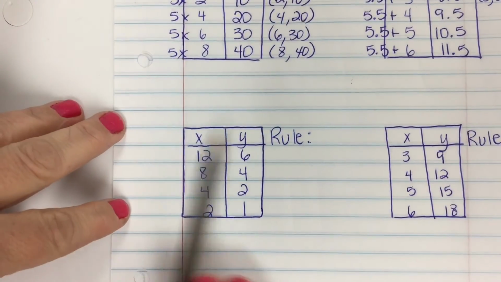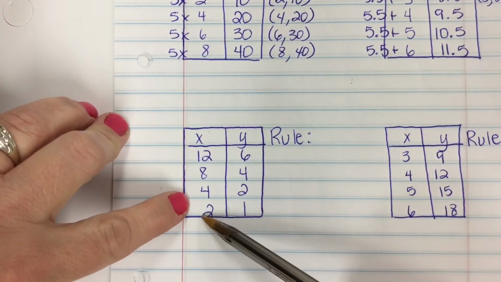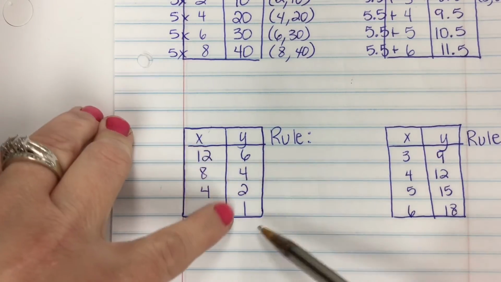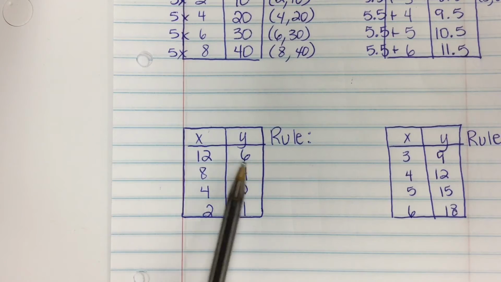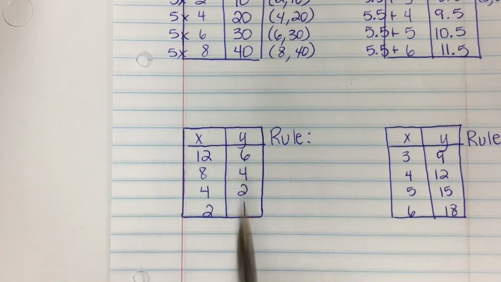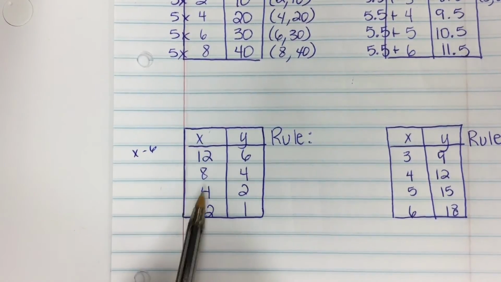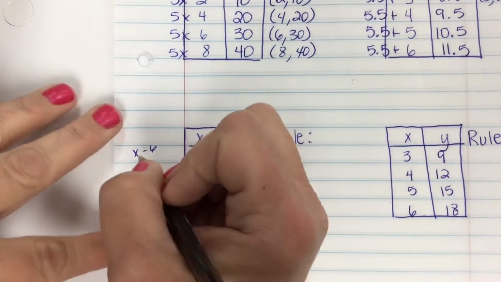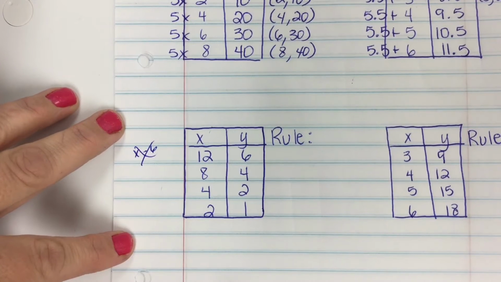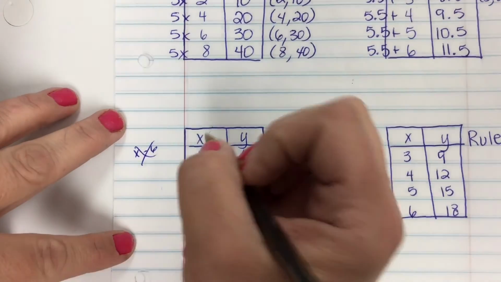Okay? On this one, it wants to know what the rule is. So I know what my x coordinates are. I know what my y's are. And I have to figure out what to do. So from x to y, you can subtract 6, right? 12 minus 6. That's an option. But if I have 8 and I subtract 6, I'm not going to get 4. You're going to get 2. So that means it's not subtraction. So the only way to get from 12 to 6 is by dividing.